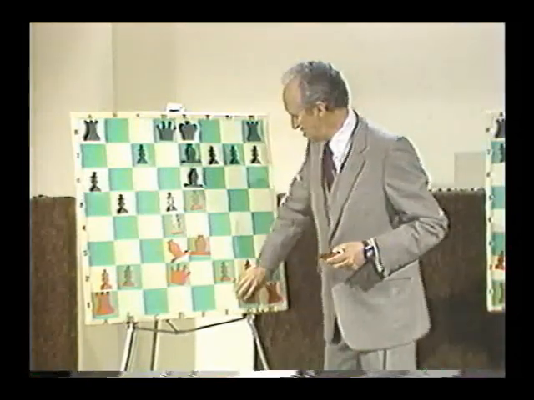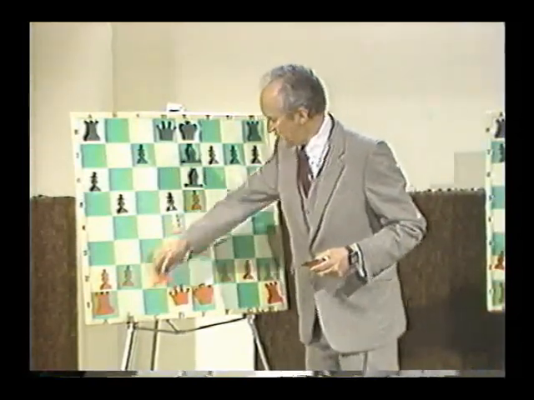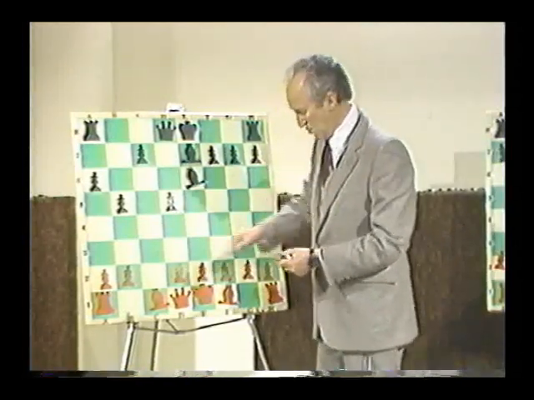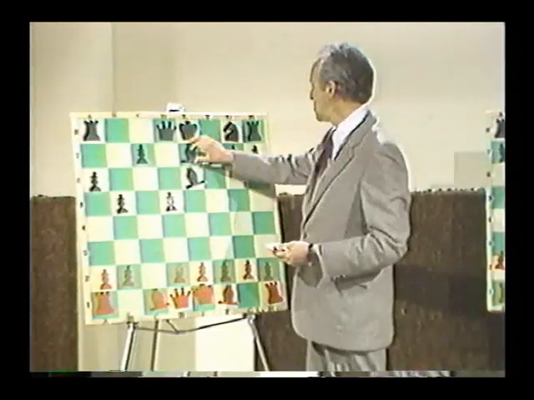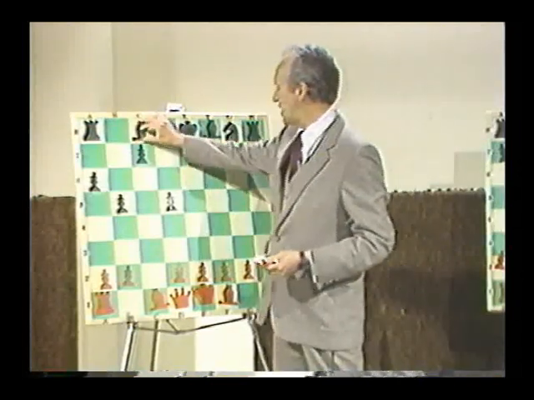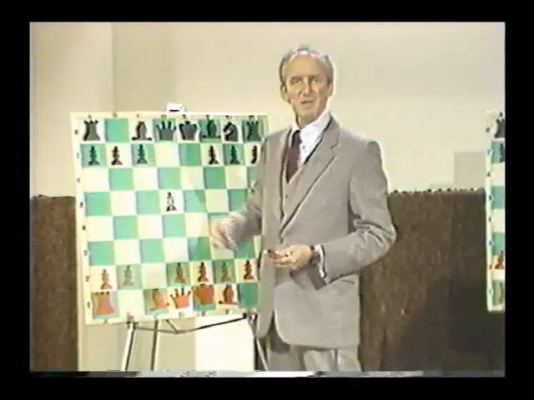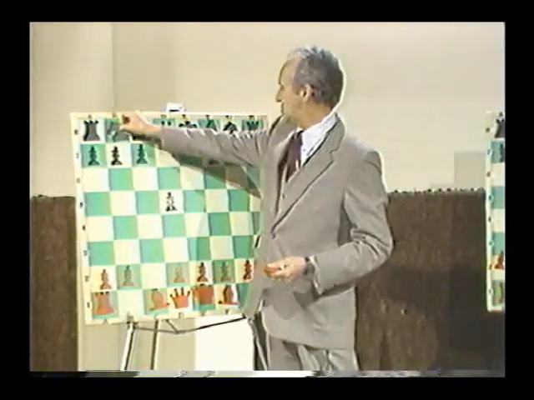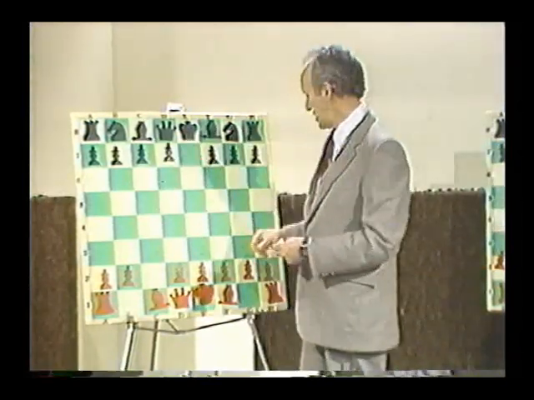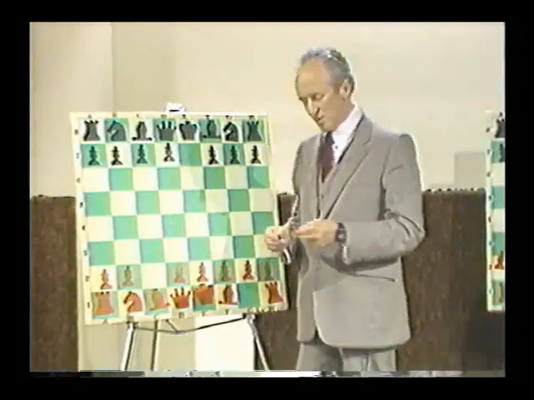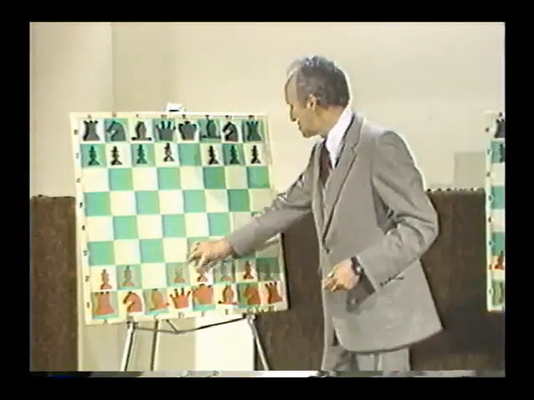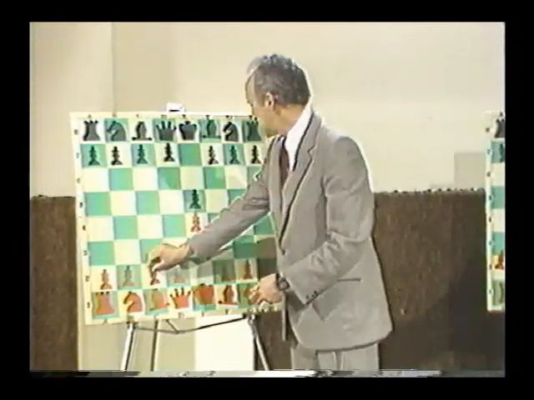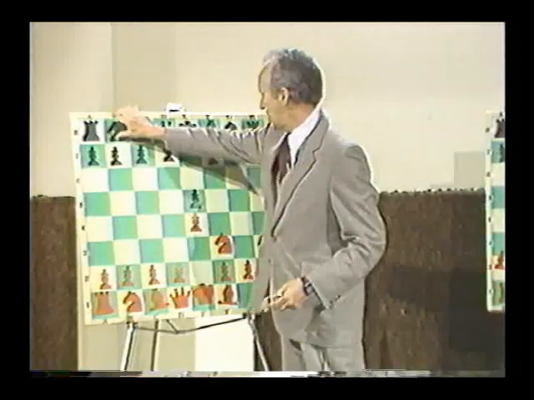Some of the positions which arise from the open defense of the Ruy Lopez. And we notice how we carry out our positional aims through tactical means. The pin, the fork, all these things we've studied, the overworked piece. We use all these tactical maneuvers to carry out our positional aims. Let's set up the Ruy Lopez again and look at the other defense.